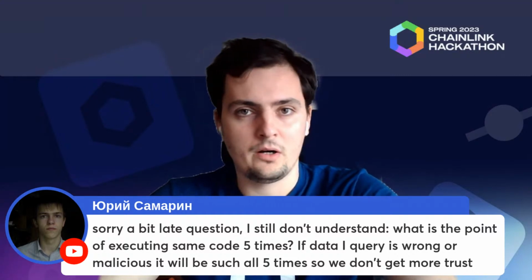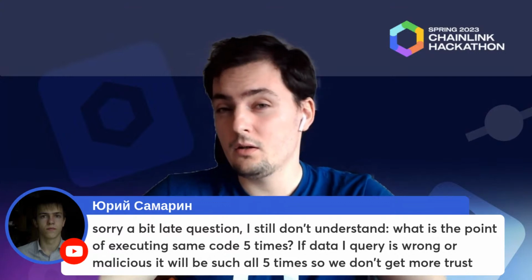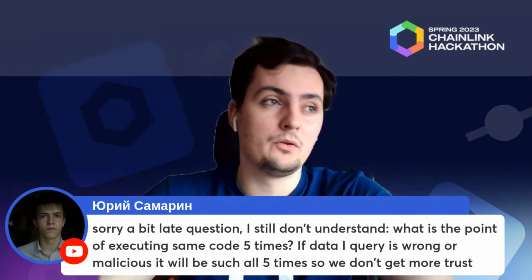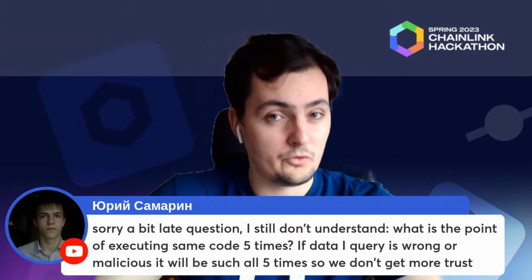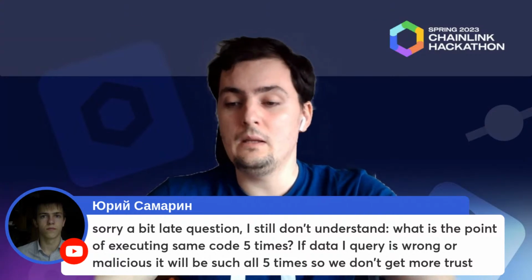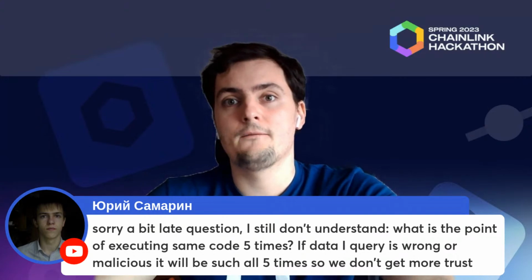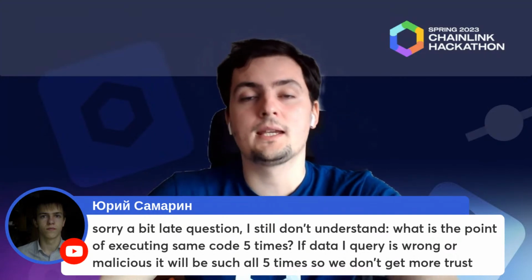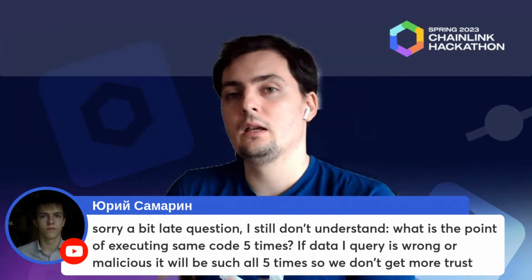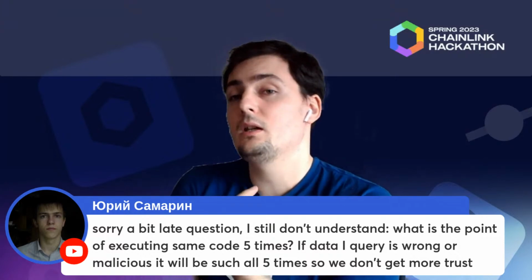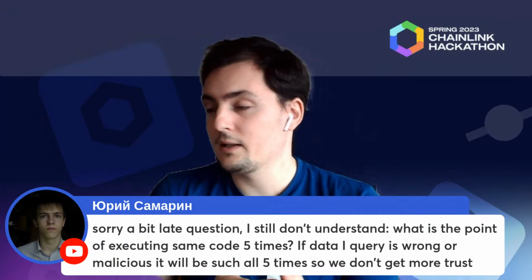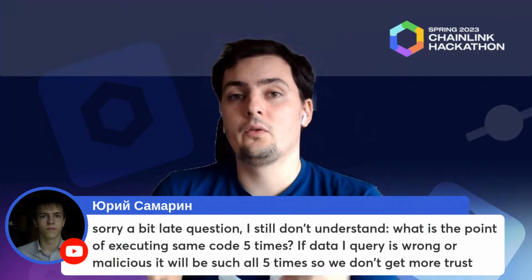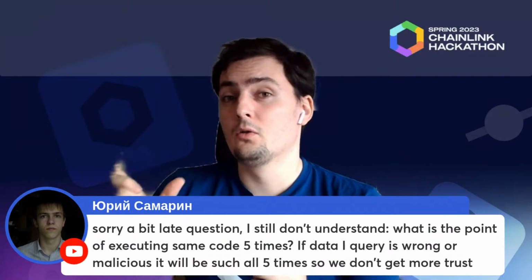But this is still a valid question, because if you have an HTTP POST request, like sending an email or a push notification, and if there are 50 nodes in the DON, you certainly don't want to send 50 push notifications or 50 emails. For that particular use case, there is a property in the config file. I will show you how to access this. It's literally an array which says per node secrets.